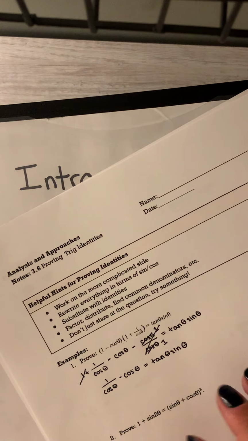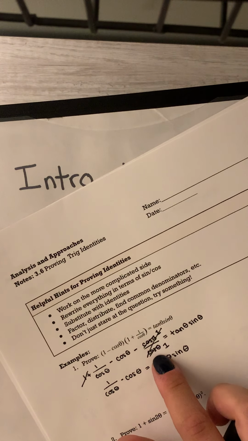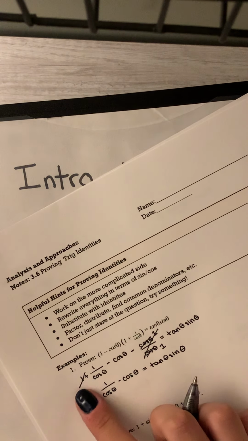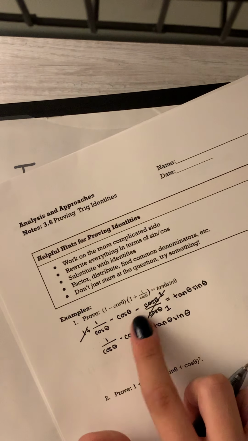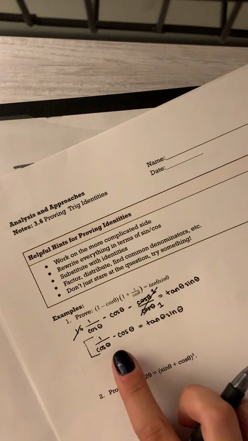I skipped over some algebra there. Again, that cosine theta over cosine theta would turn into a 1 because you're subtracting a 1, and you also had a 1 at the start of the problem. Those two would cancel, and you're left with what you have right here.